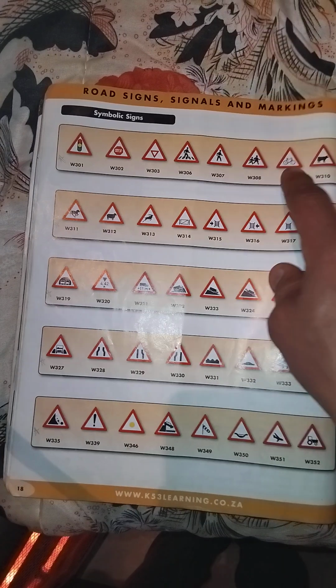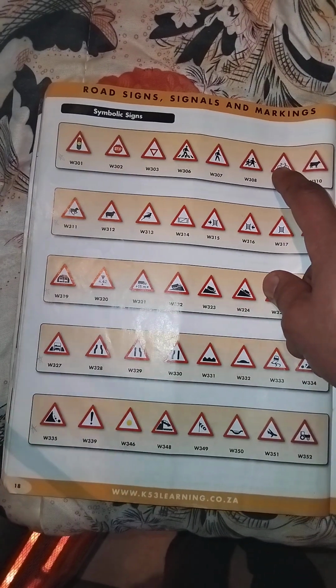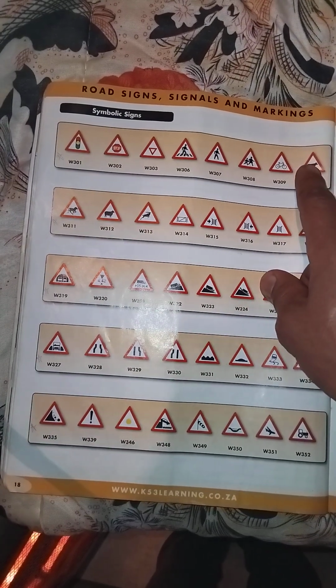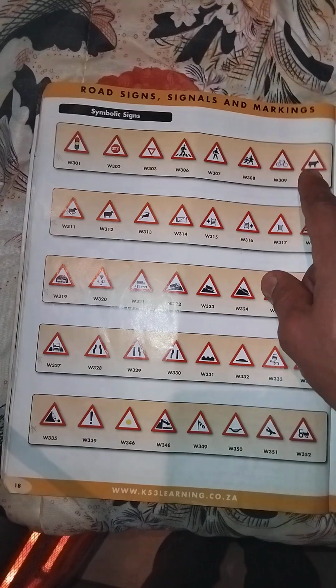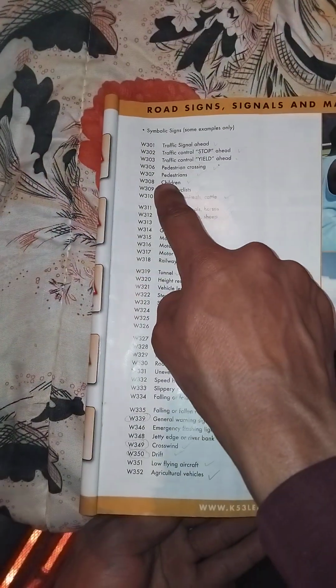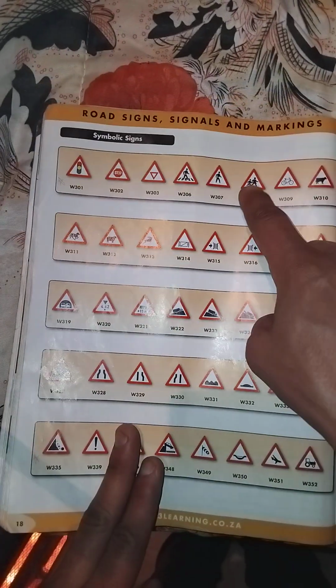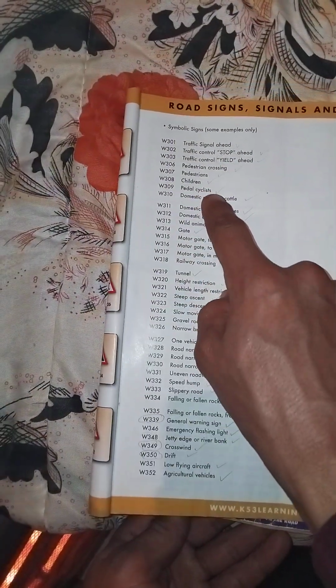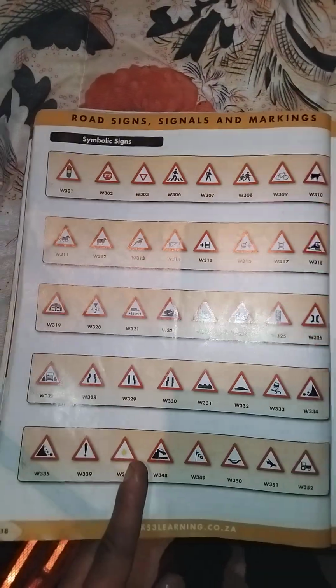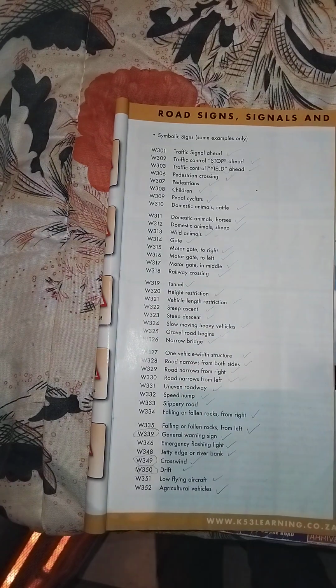And then you have pedal cyclists. You should be careful for pedal cyclists and domestic animals such as cattle. Domestic animals, cattle. So then we have children, which was this one, children. And then we have pedal cyclists, and that's that one. And then domestic animals, cattle, is that last one.